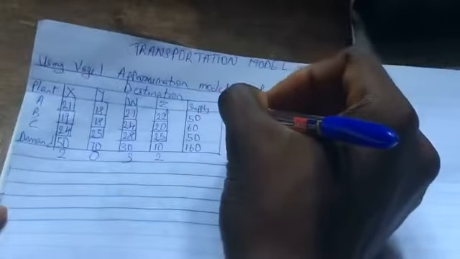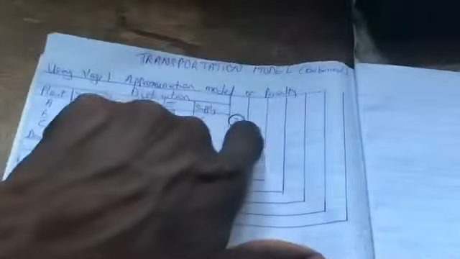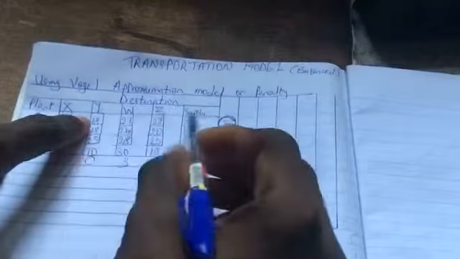So you find the one with the highest penalty. There are 2 high penalties. You can decide to pick any one of them, so I choose to pick the one here. This one is for the row, so I pick the row penalty. Therefore the least cost there is what? 18. So you assign it.